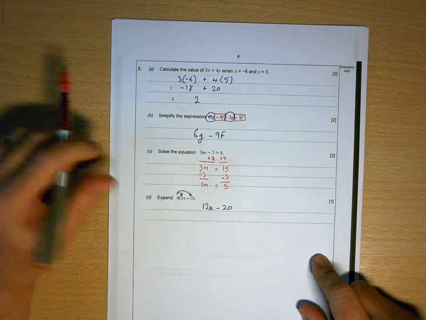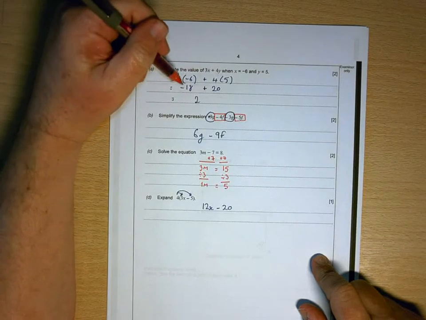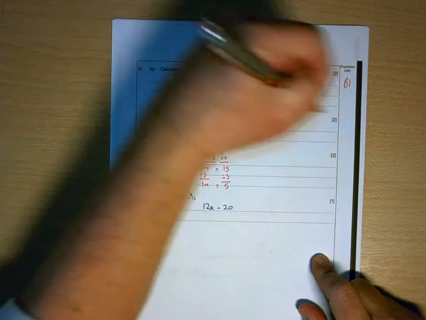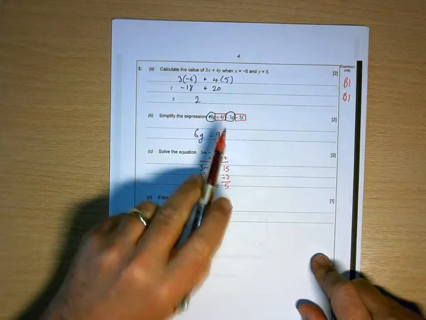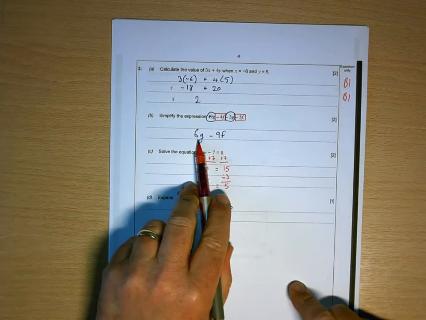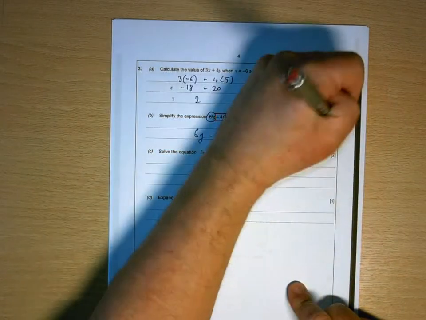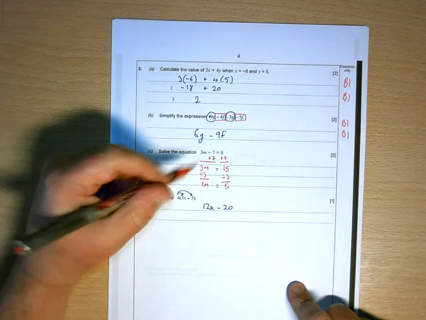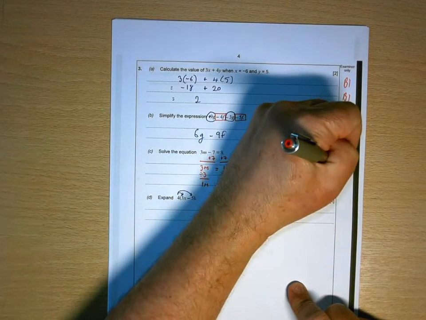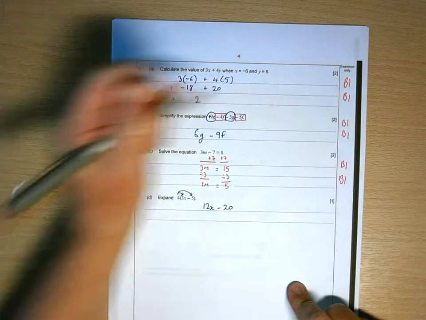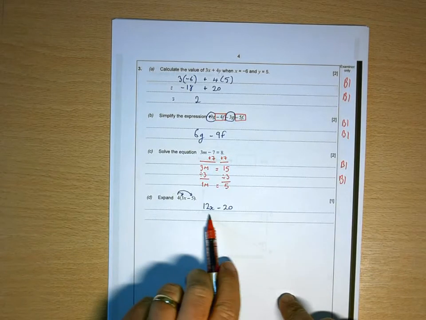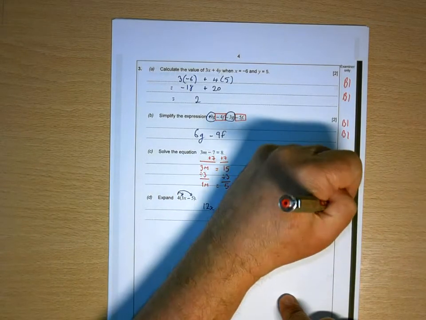So marks for that question. There's 1 mark if you've correctly come up with minus 18 or 20, and 1 mark for the final answer. Of course I say that, but if you'd just written 2 down there, you would have got both marks. Similarly here, 1 mark for the 6g, 1 mark for the minus 9f. With this one, there's 1 mark for getting it down to 3m equals 15, and 1 mark for the correct answer. And again, if you'd just written 5, you'd have got both marks. And then 1 mark for both parts of that being correct.